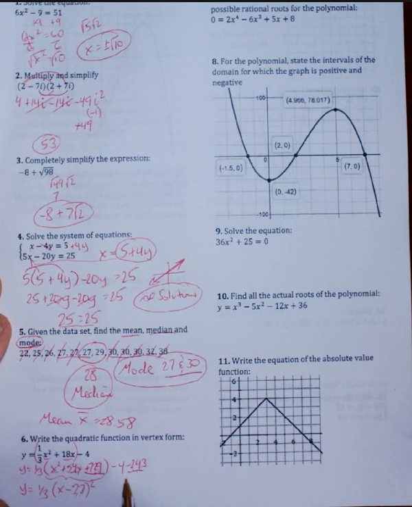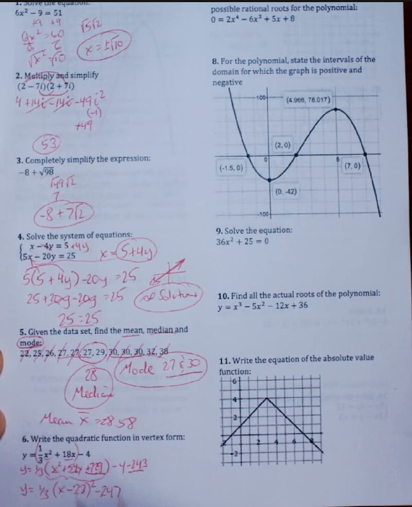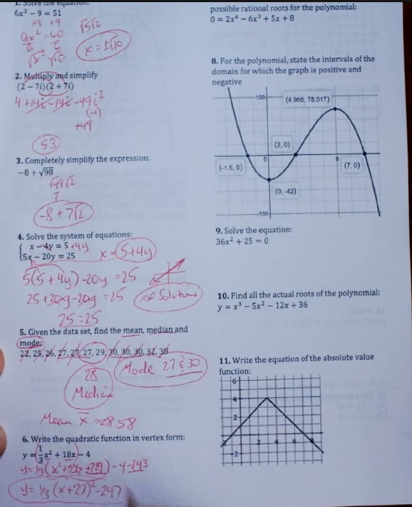And so I'm going to have a -4 and a -243, which is a -247. And so in vertex form, and this should be a plus 27, I'm going to have y equals 1/3 times x plus 27 squared minus 247.